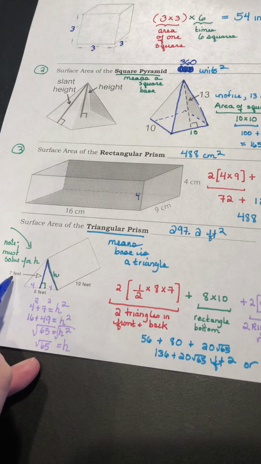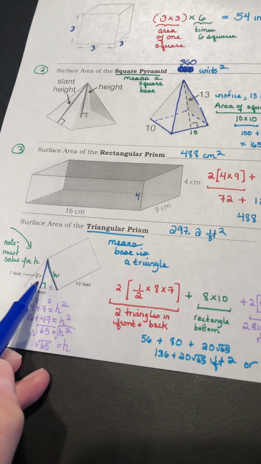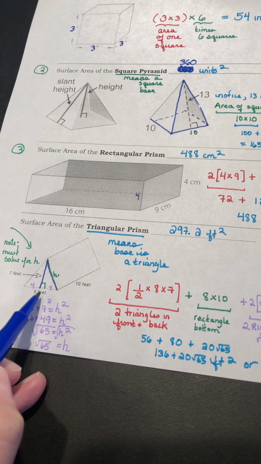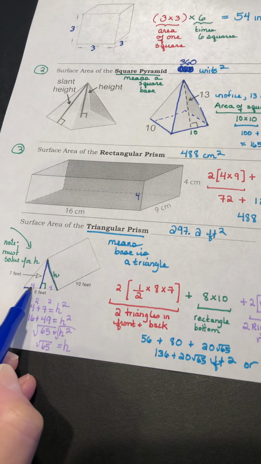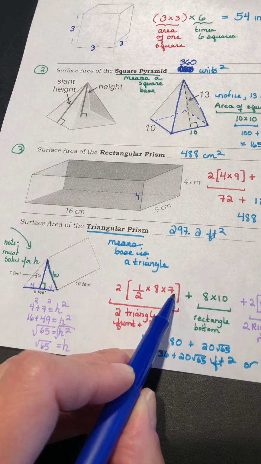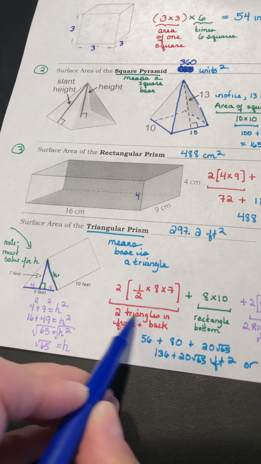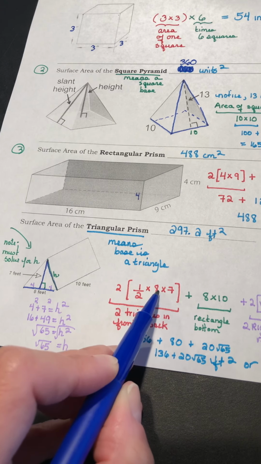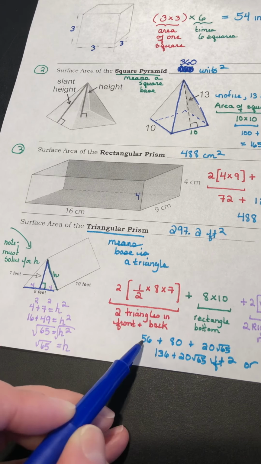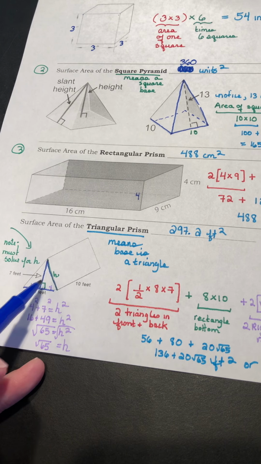Oh, actually, no, I do. It's 7 feet. Okay, so I know the two triangles, 1/2 base times height is 1/2 times 8 times 7, and there's 2 of those, 2 triangles in the front and back. Okay, so that's going to add up to 56 because it's really just going to be 8 times 7. The 2's cancel. So the triangles are 56.